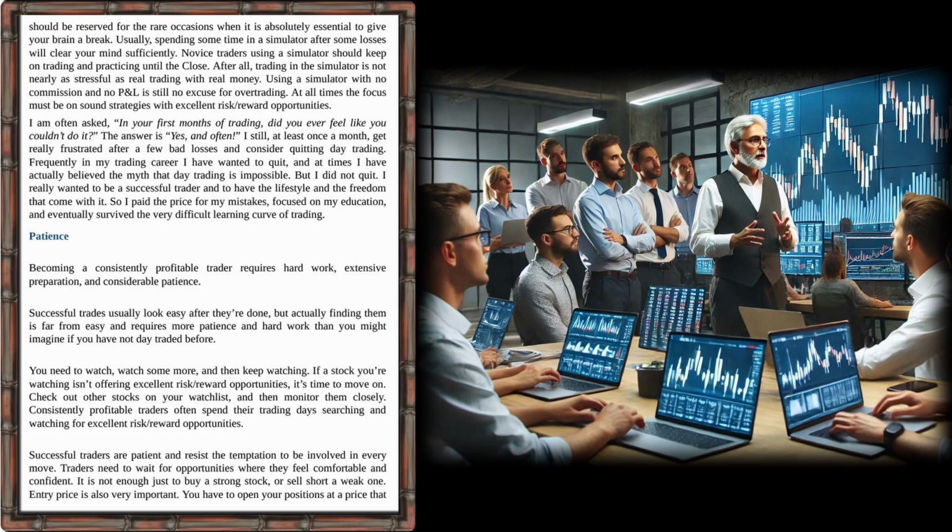Consistently profitable traders often spend their trading days searching and watching for excellent risk/reward opportunities. Successful traders are patient and resist the temptation to be involved in every move.